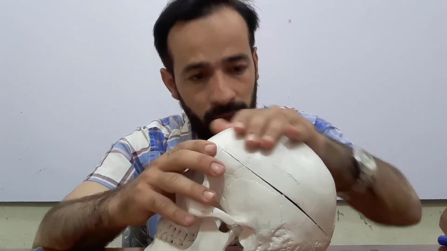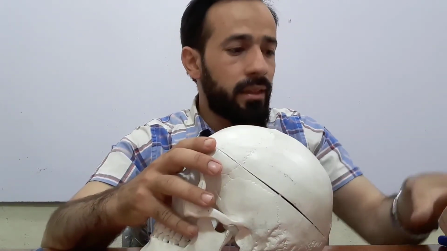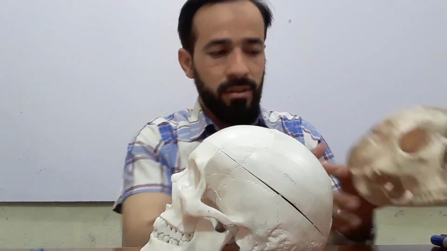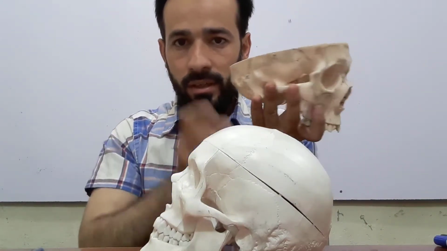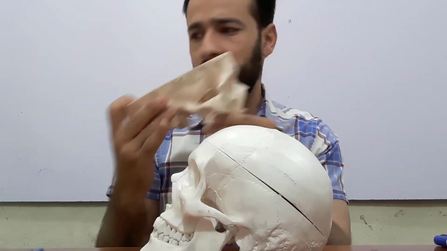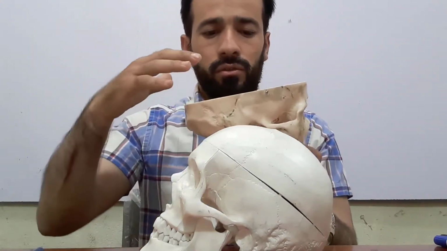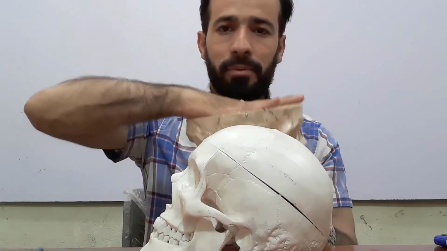Next, I had told you that your cranium itself is divided into two parts, the neurocranium, and then you have the basocranium, right? You can see in this model, the basocranium, and this is used for practical purposes in our college. So here you know that your brain lies.